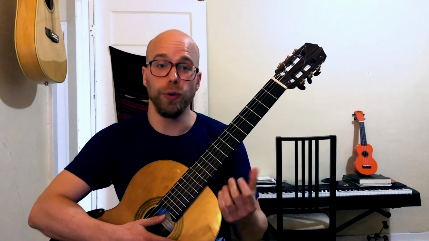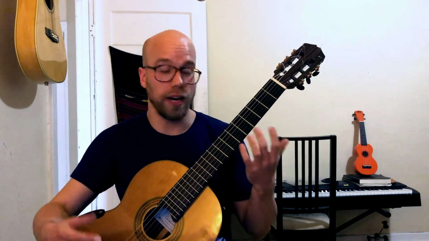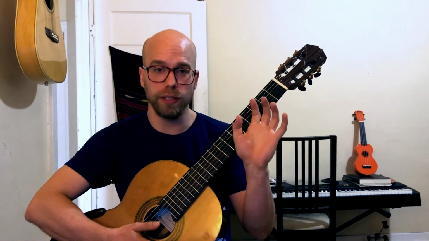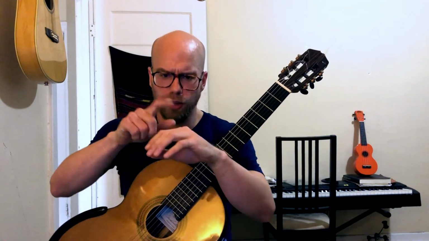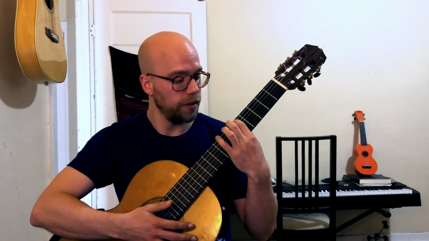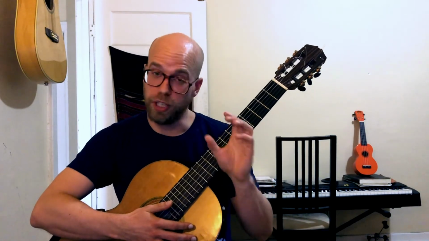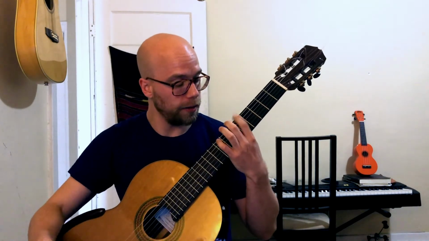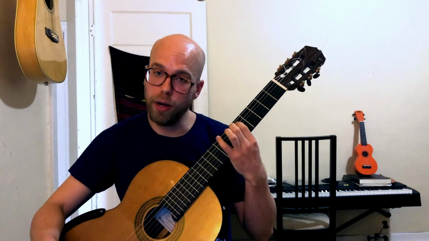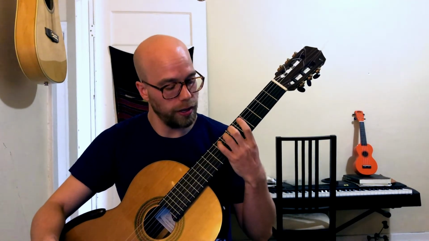So the first thing I'm going to do is sort of a fun little exercise that I like to call target practice, in which we're really just one finger at a time, focusing on generating the force from this knuckle, and we're going to sort of try to smack it down on that sweet spot with the tip of our finger right next to the fret. 1, 2, 3, 4. 1, 2, 3, 4.